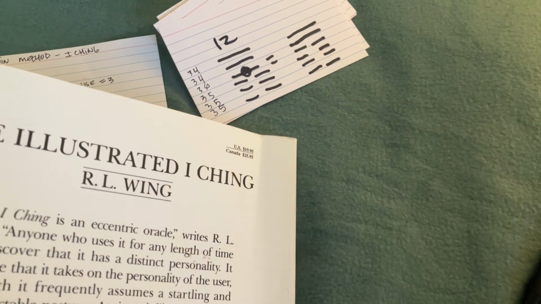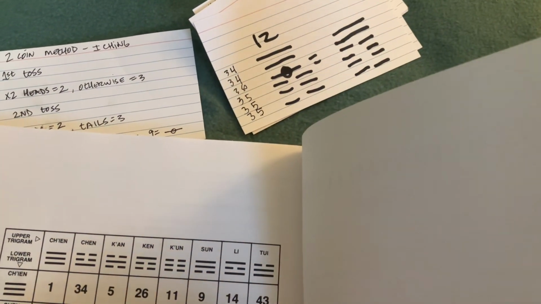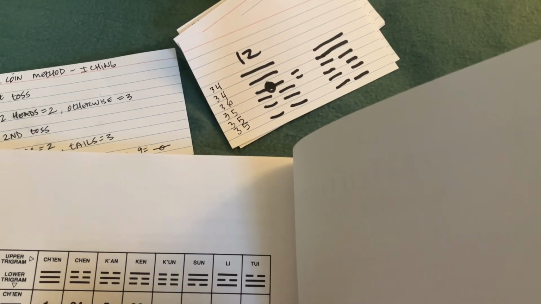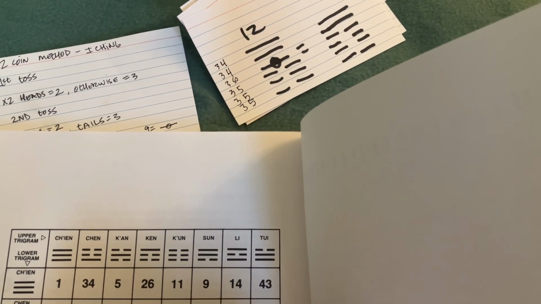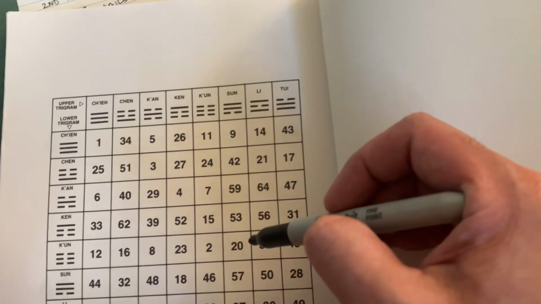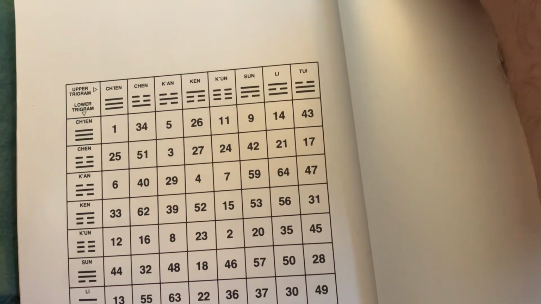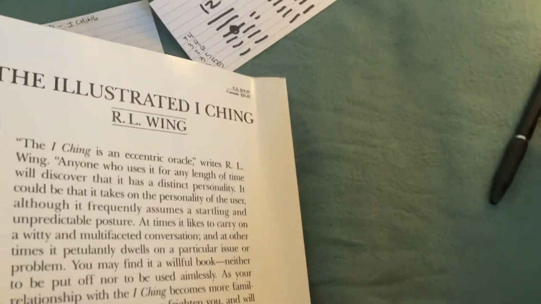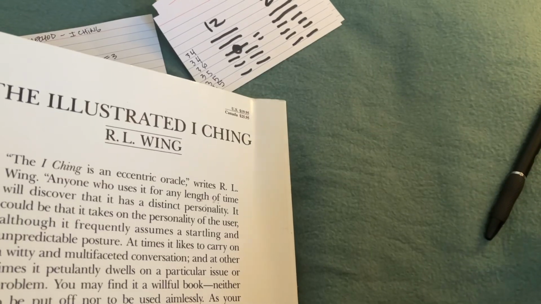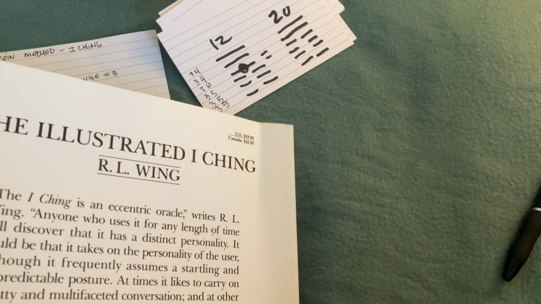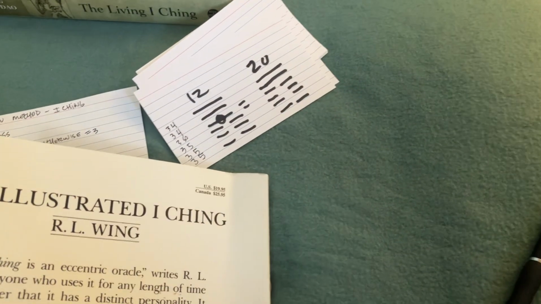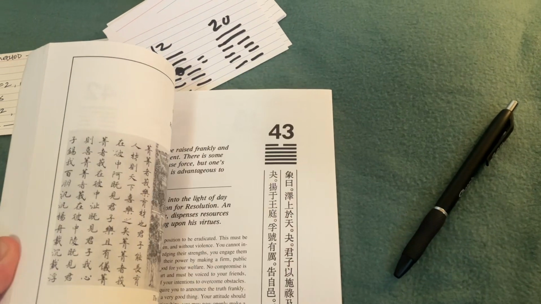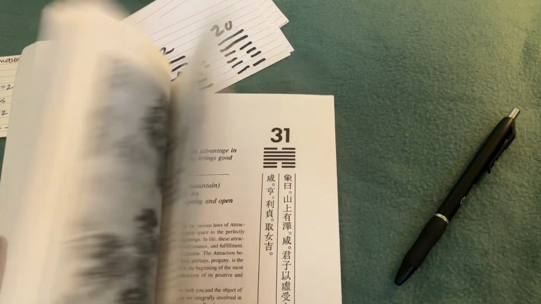And then the changing one is, it looks like all broken, so 12 again, and then 2 solids at the top, so it'd be number 20 right here. And then once you have that all written down, sorry, I'm holding my phone with one hand. So once you have all that written down, what you do is you turn to the first one, number 12.